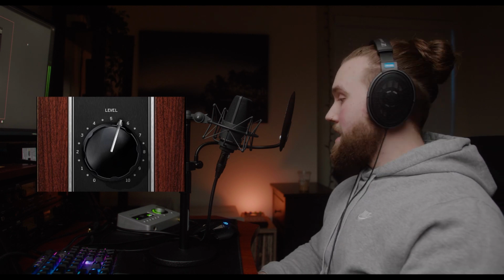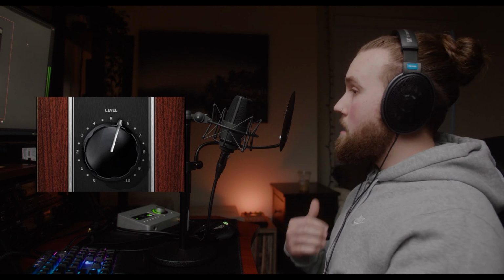And what that's gonna do is it's gonna help us so that we don't have to drive this plugin any harder than we have to, because when you start to drive the level knob, you'll see that right in the middle. When you start to drive that, it's gonna add a bunch of coloration and all sorts of different sonic character to the recording. And in my opinion, for what I'm going for, I'm trying to get the cleanest possible vocal that I can. I'm not a big fan of overdriving it.